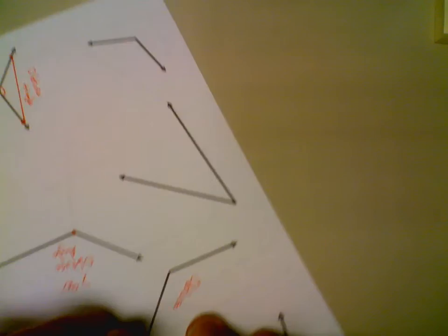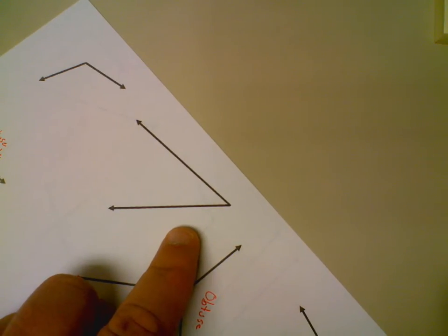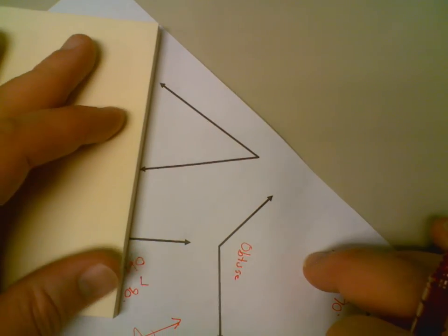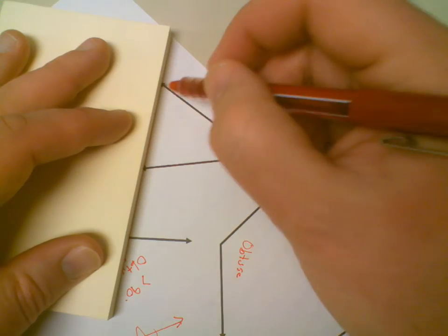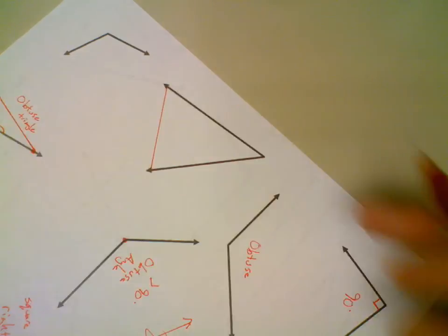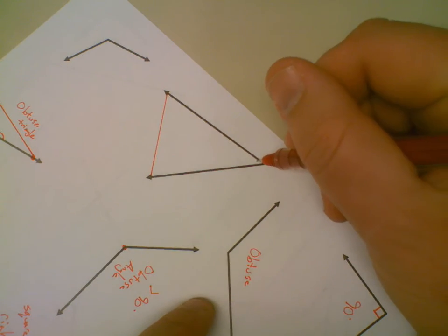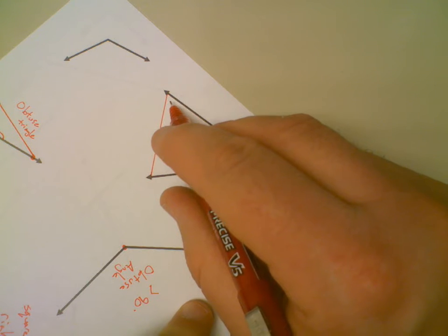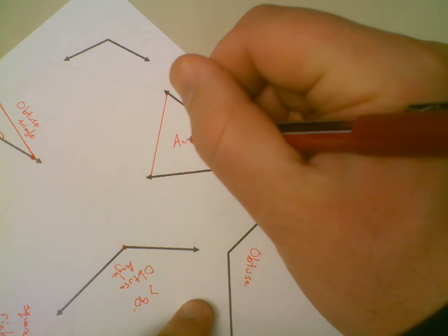Let's try something different. What kind of angle? Acute for sure, right? What if I close it up? This is acute. Isn't this also acute? Isn't this also acute? I got an acute triangle here.